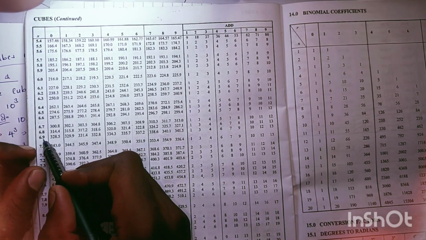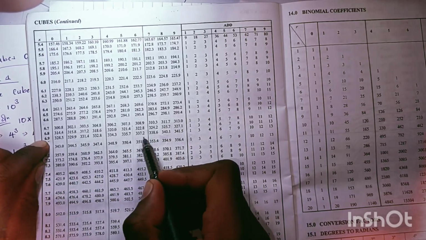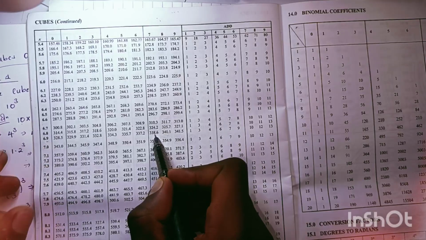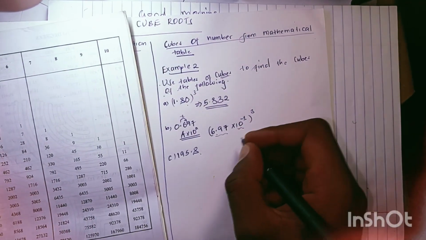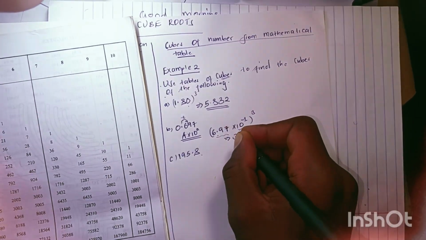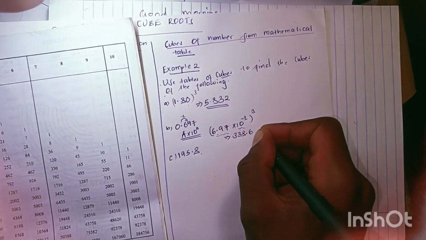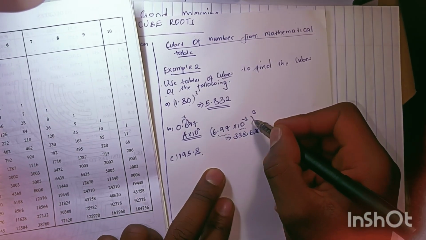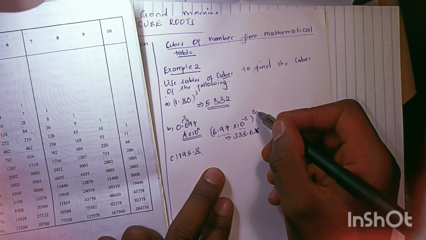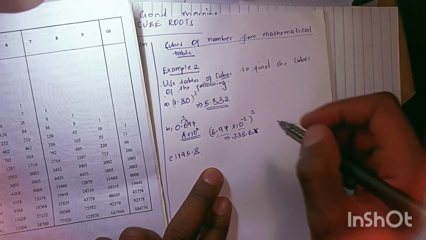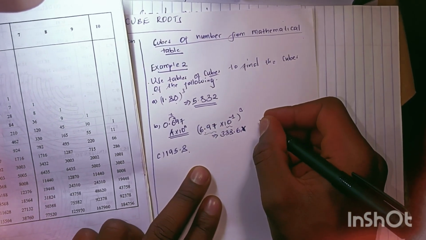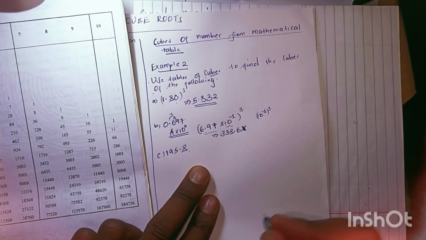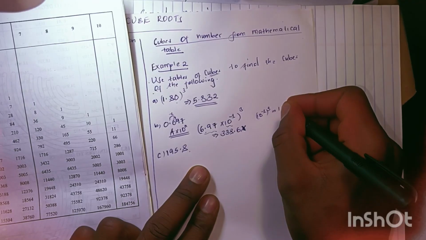So it is 6.97. It is 338.6 times 10 raised to power -1, all cubed. This means I have to cube this one.